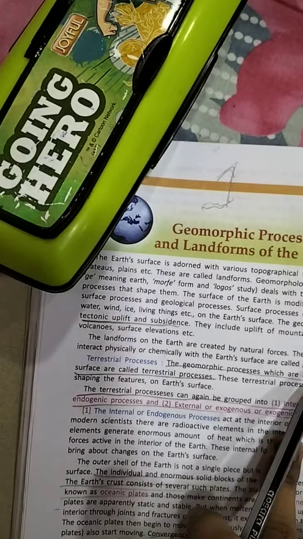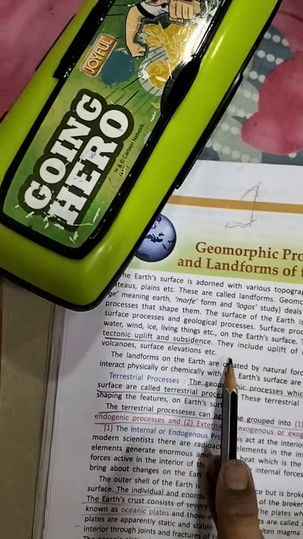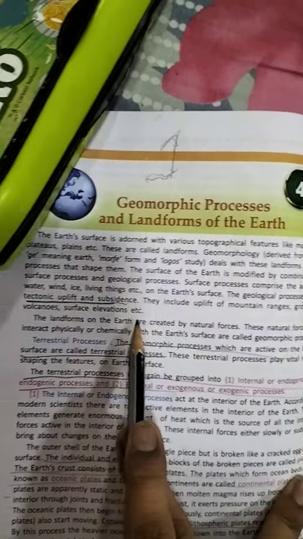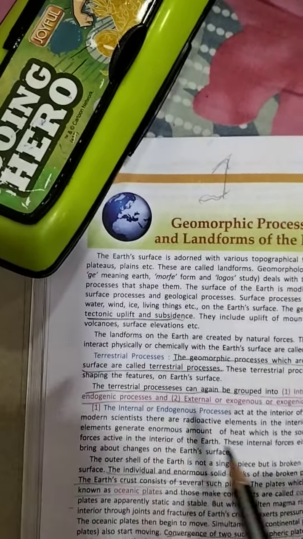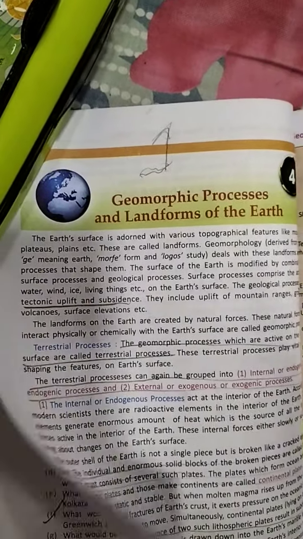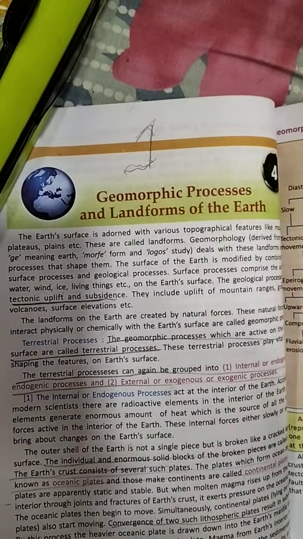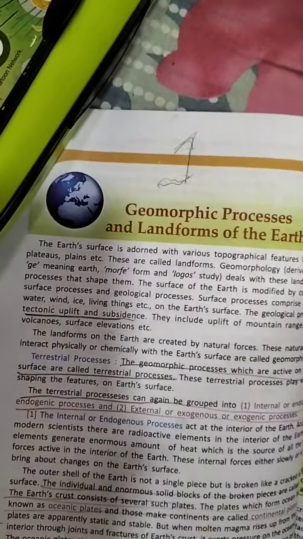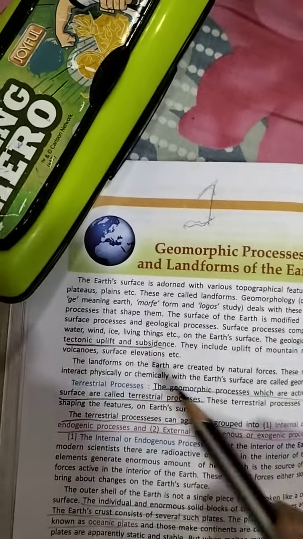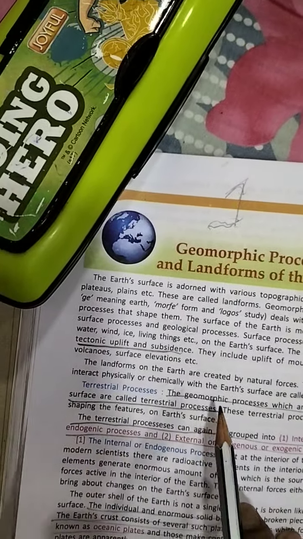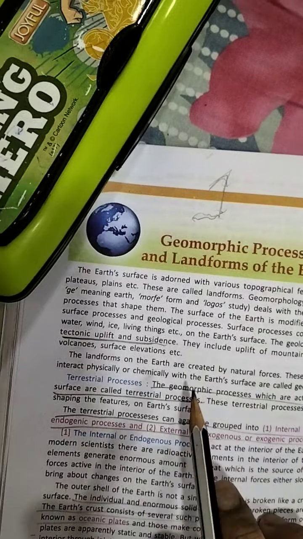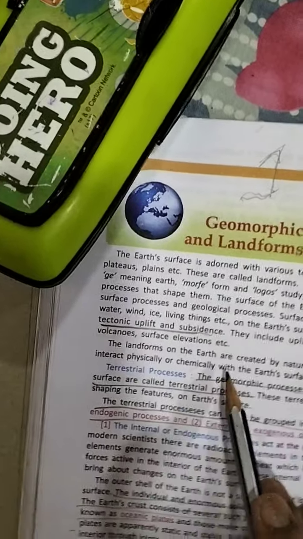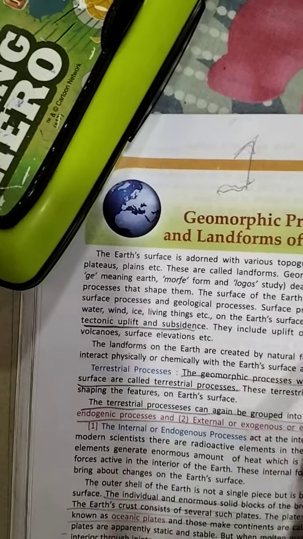They include uplift of mountain ranges, growth of volcanoes, and surface elevation. Surface elevation also happens sometimes. You see on the roadside that when there is too much mud, the surface is uplifted or makes an elevation there. For example, when we travel in the mountains, we see that it is uplifted like that. The landforms on the earth are created by natural forces. We have not created them; God has created the landforms through different processes that we will study after this.